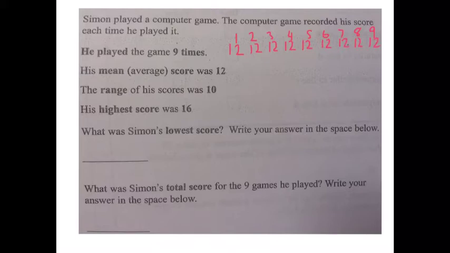So he played 9 times and he got an average score of 12 each time. His range was 10 and the highest score was 16. First question wants us to work out his lowest score. So remember, the range is found by taking your biggest score and subtracting the smallest score. Well, we know that the range is 10. We are told that the highest score was 16, and we have to work out the smallest score.